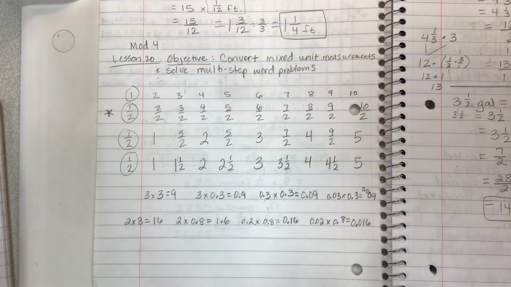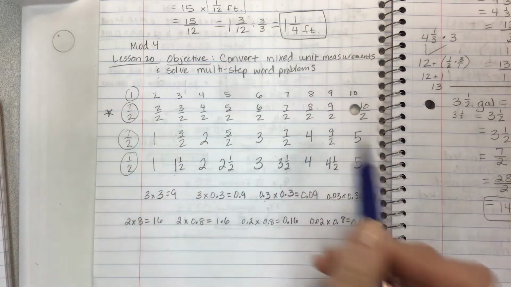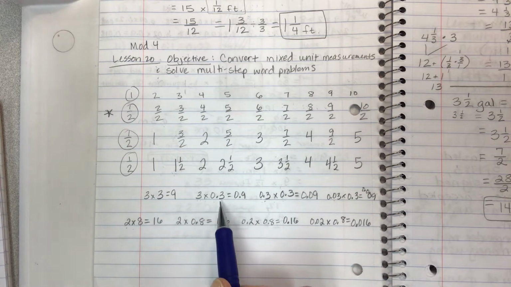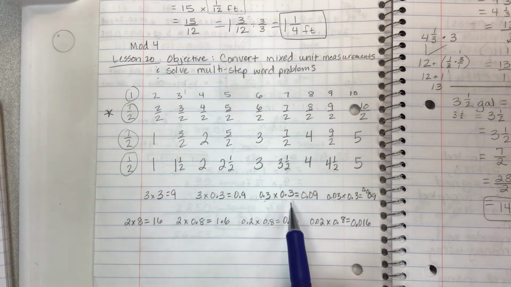So good practice is to skip count by all these different amounts. That's just a nice little warm-up. If you're a teacher watching these videos, great warm-up for the kids. Also, just working with oral problems, like say, okay, 3 times 3 is what? And then how about 3 times 3/10? And how about 3/10 times 3/10?